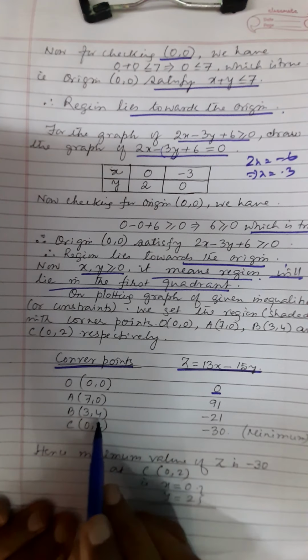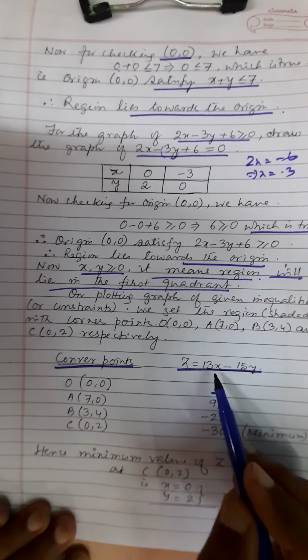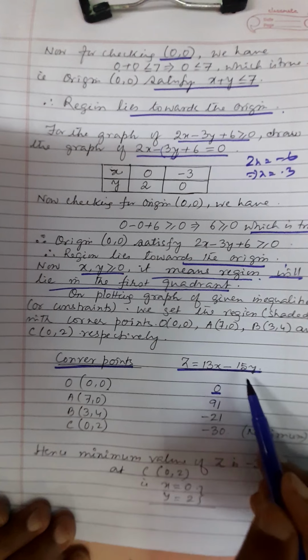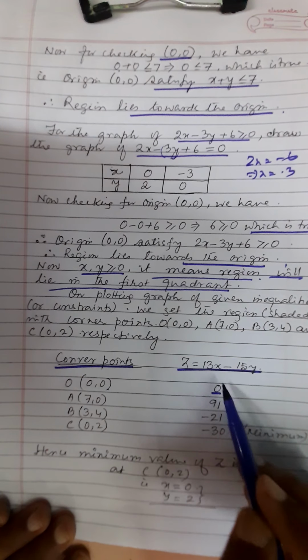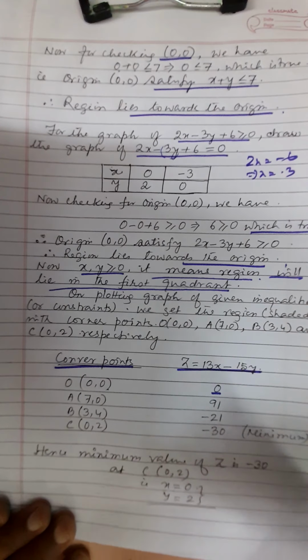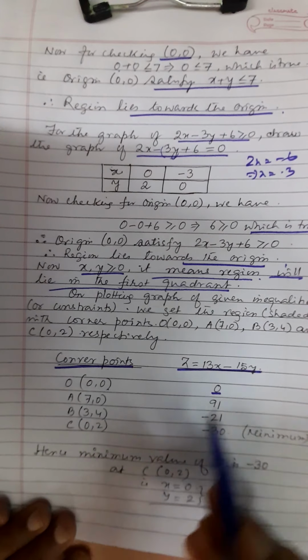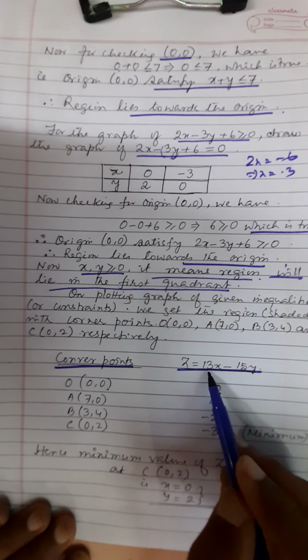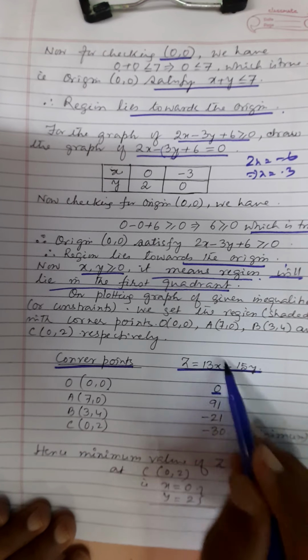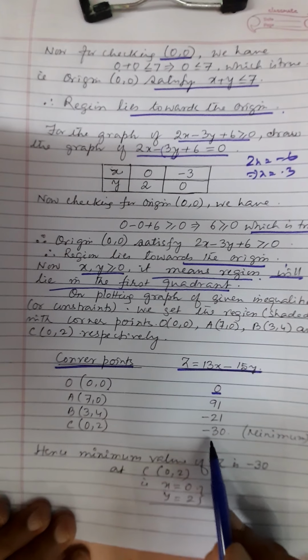At B (3, 4), x is equal to 3, y is equal to 4: 13 times 3 is 39, minus 15 times 4 is 60, so 39 minus 60 is minus 21. At C (0, 2), x is equal to 0, y is equal to 2, we get 0 minus 30, so this is minus 30.